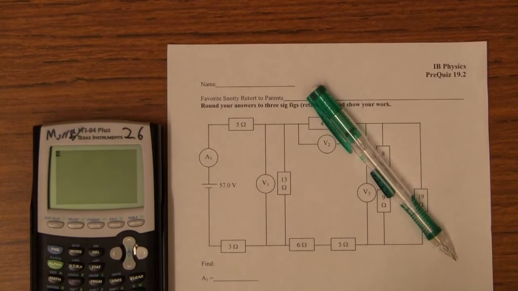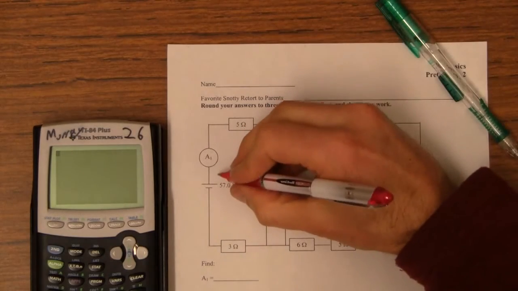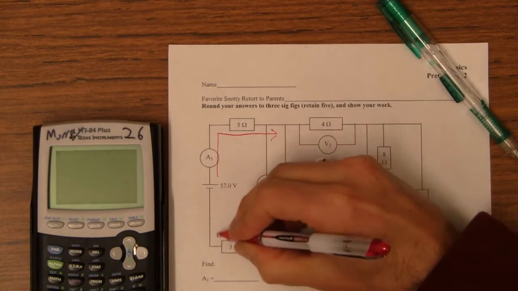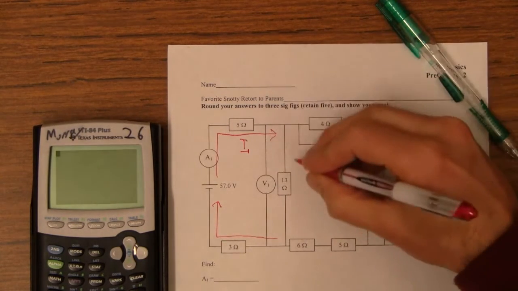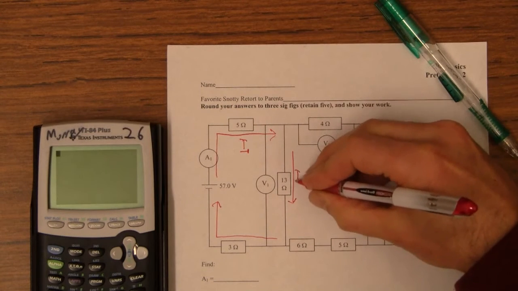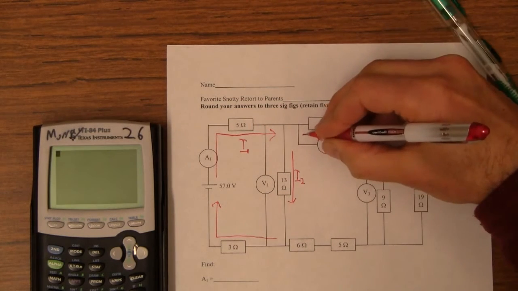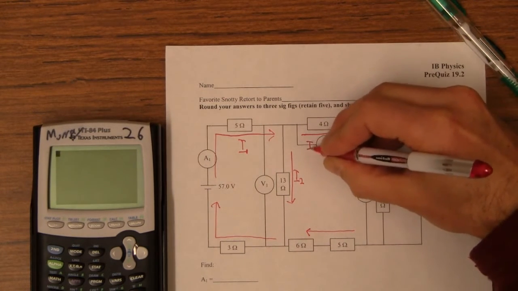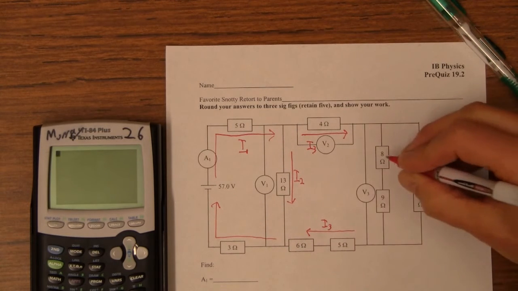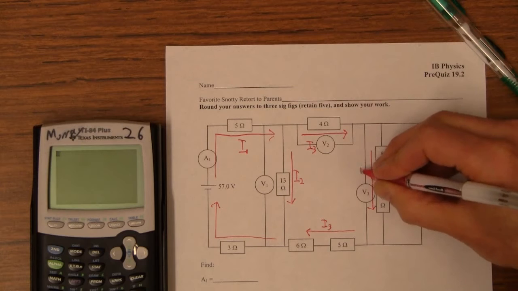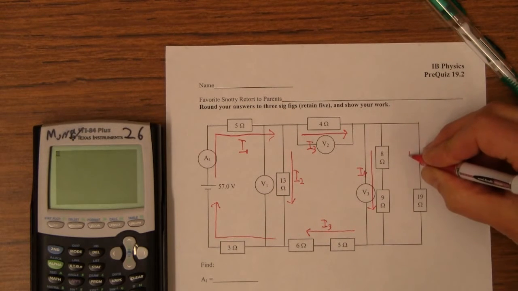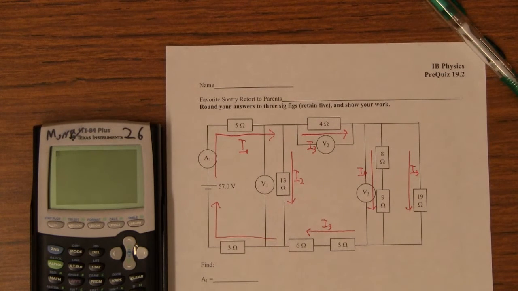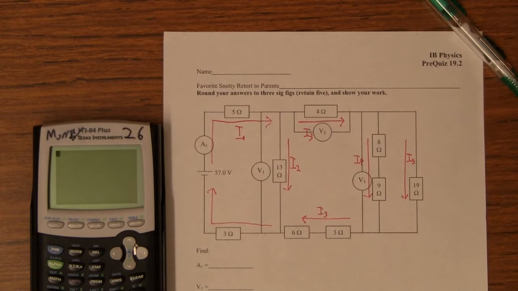We use a little color here. Okay, so our currents are going to be, I'm going to call this one, and returning to the battery will be the same current, I1. This current here is, for lack of a better name, I2. This current here, and also returning this way, is I3. And then we have I4 going down through here, which is a different current. And we have I5 just that way. Okay, so those are the currents that we're going to choose.